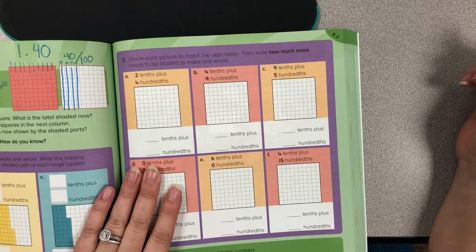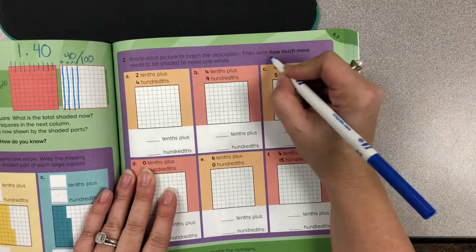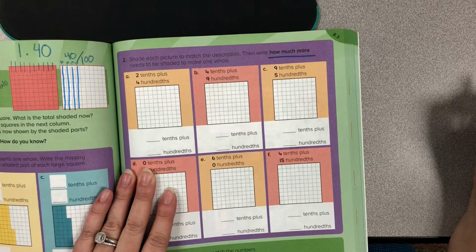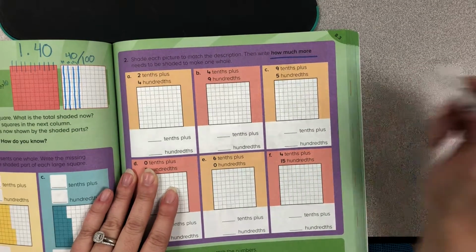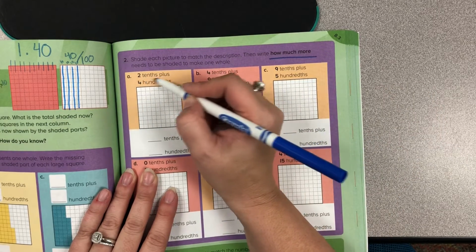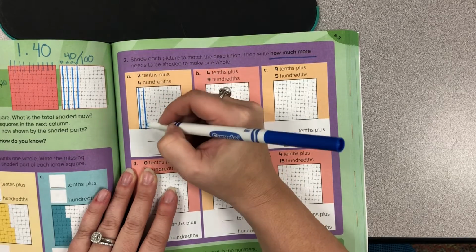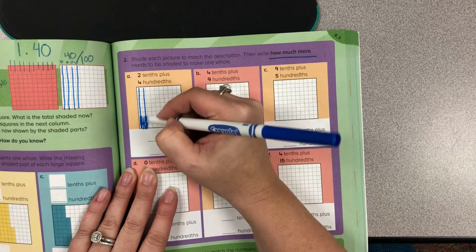Okay. Shade each picture to match the description. Then write how much more needs to be shaded to make one whole. Okay. So we shade it first, 2 tenths. So that'd be 1, 2. I'm going to shade that just a little bit better.